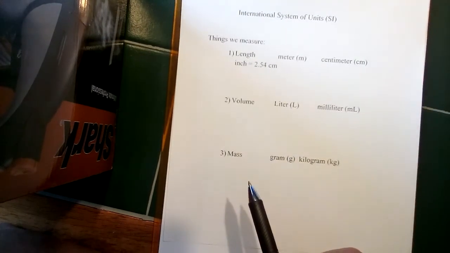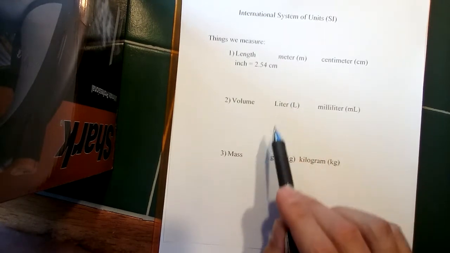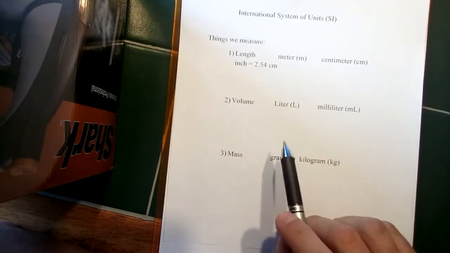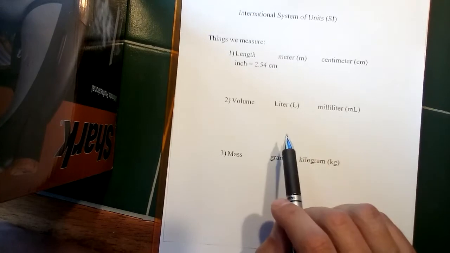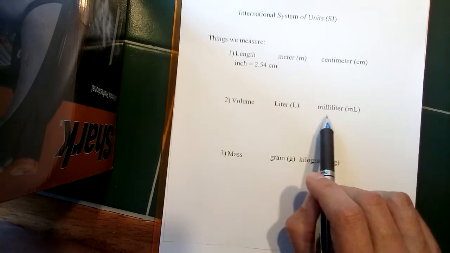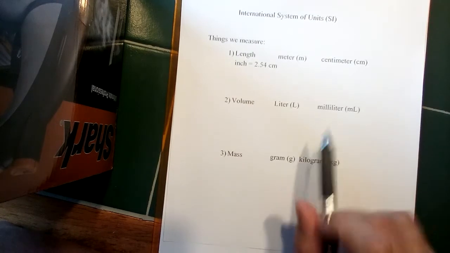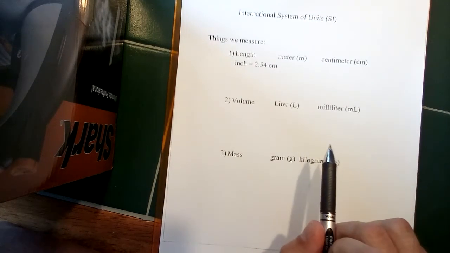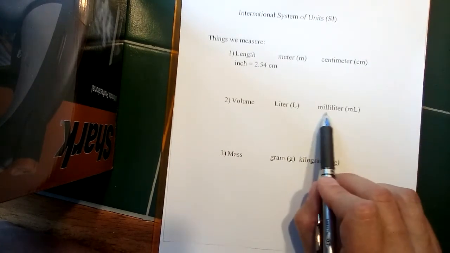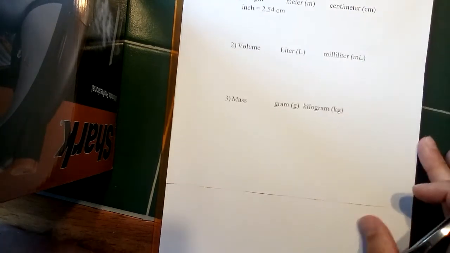Volume, another quantity we might want to measure. The SI unit is the liter. Most folks are fairly familiar with the liter from soft drink bottles. The 2-liter bottle is pretty standard in the United States. A liter, again, that's a lot of liquid for doing a laboratory experiment, so it's very common to add another prefix here when we're using volume units, and that prefix is milli, which means 1,000th. So a milliliter is 1,000th of a liter, right? Or 1,000 milliliters is equal to 1 liter. So put that milli at the front, we get the abbreviation mL for milliliter, a version we will commonly use.